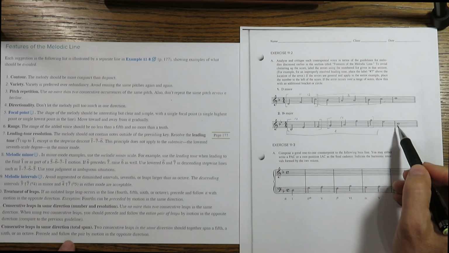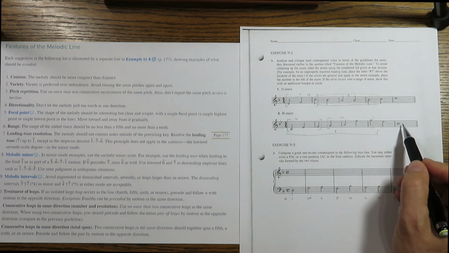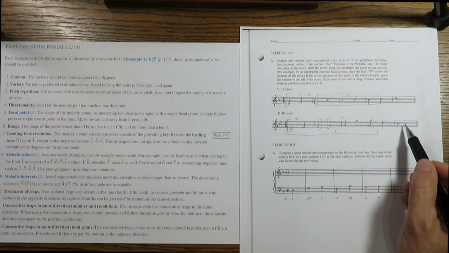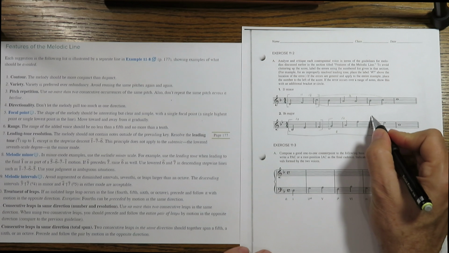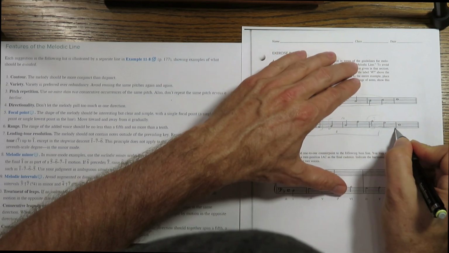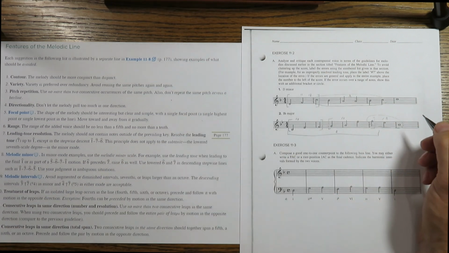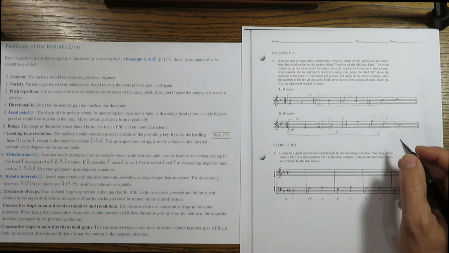But proceed and follow the pair by motion in the opposite direction. Since this is the last note in this little phrase, it's not being left in the opposite direction of the leap. So technically, this is breaking rule number 12, and also breaking rule number 11.